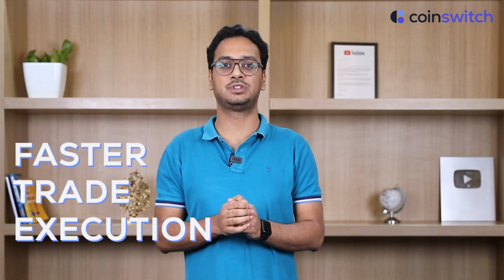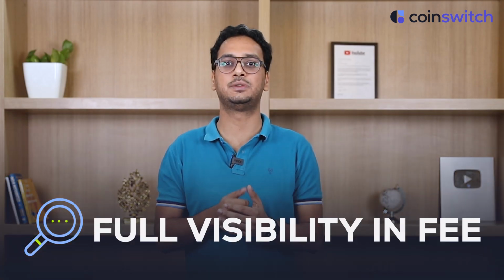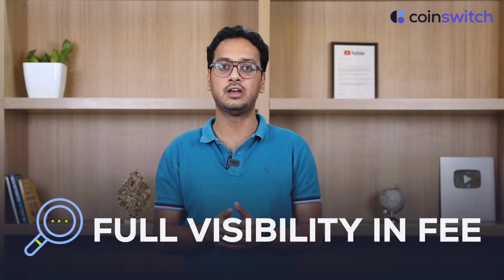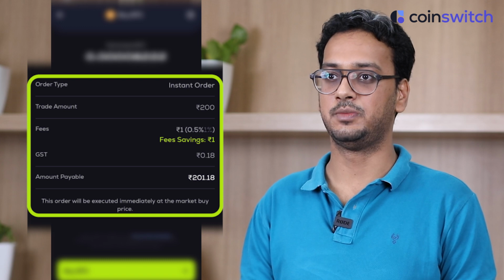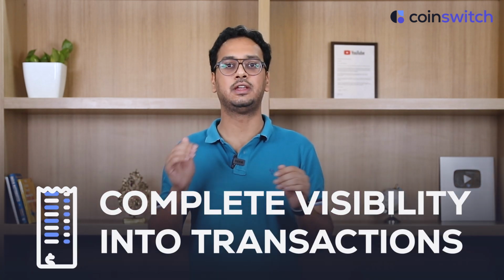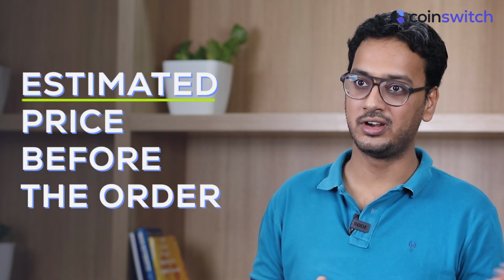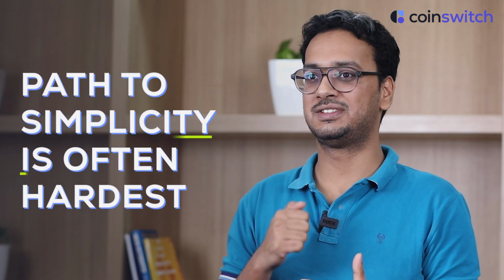With the faster trade execution and LTP in place, we were able to address a few other pain points mentioned by our users. One of these concerns was full visibility into the fee users would incur and the price they would pay before the order is completed. Going forward, on CoinSwitch, users will be able to preview the transparent breakup of the order value and the fee to be paid before the order is processed. This will provide users with complete visibility into the transaction. Further, users will also be provided with the estimated price before the order and the exact market value of the trade at execution.